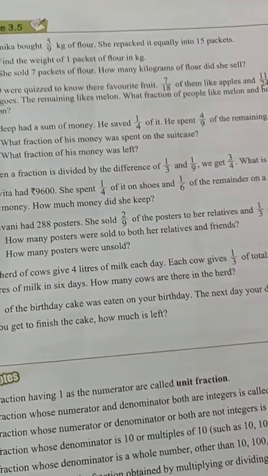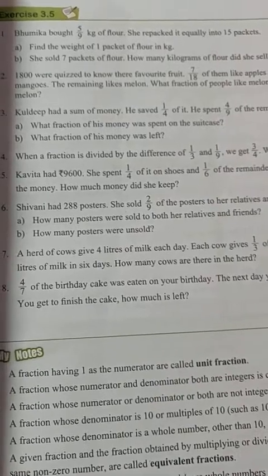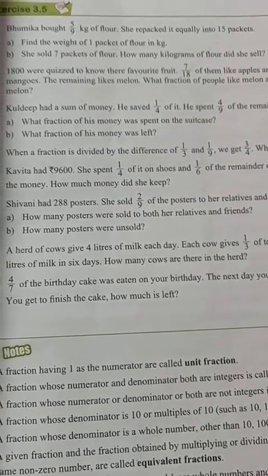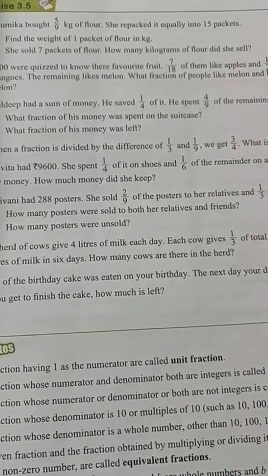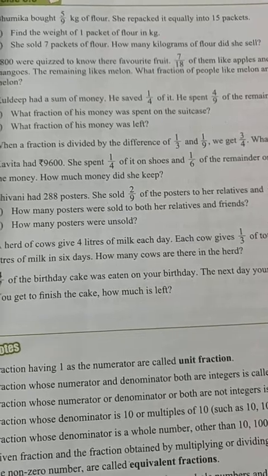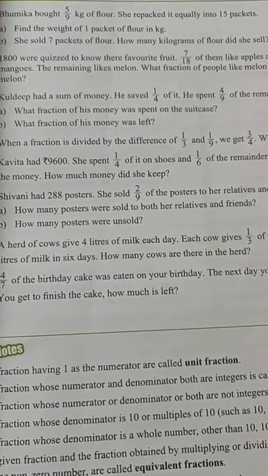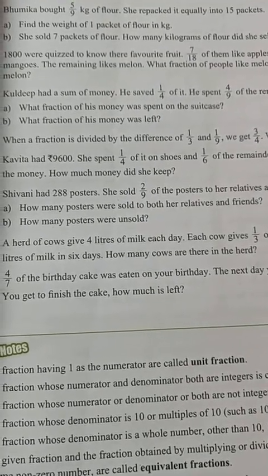Now coming to question number 3. Kuldeep had a sum of money. He saved 1/4 of it. He spent 4/9 of the remaining on a suitcase. What fraction of his money was spent on a suitcase? Okay, so first of all, he is saying that he had a sum of money. He saved 1/4 of it. So savings were 1/4 of it.